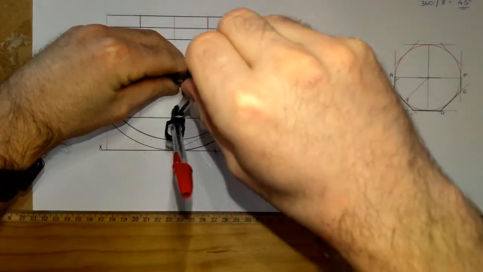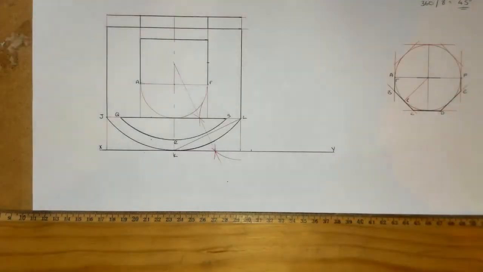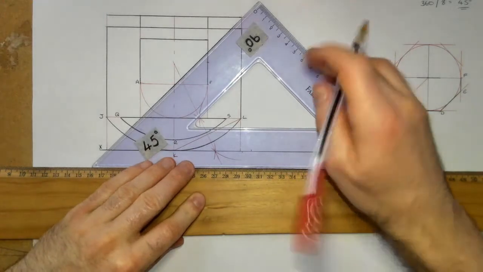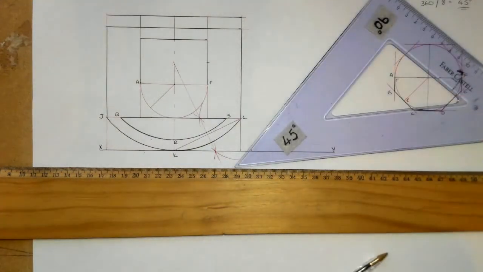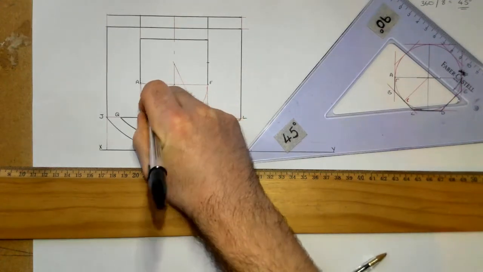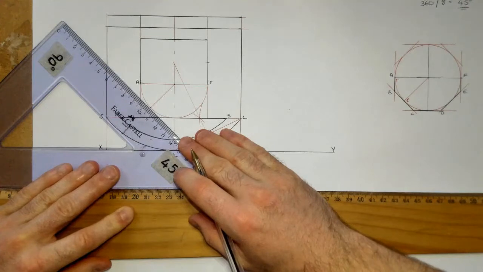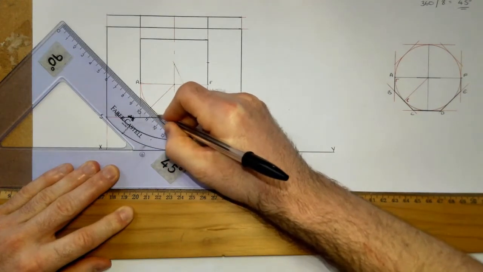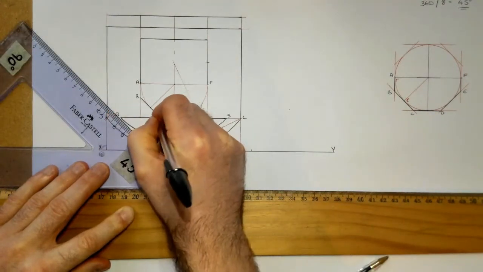So a semicircle from A to F. Okay, like that. And what we do then is we can, from the center point, project down at an angle of 45 degrees. And where that cuts the circle right there is a point of contact for the angle, or sorry, the edge of my octagon, BC. So right there is my edge. So now I have found B and C.